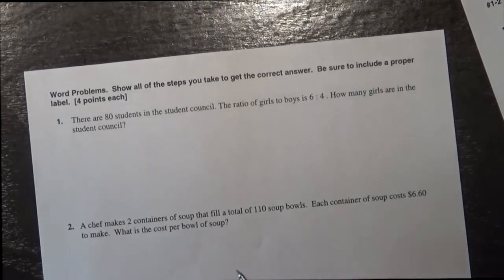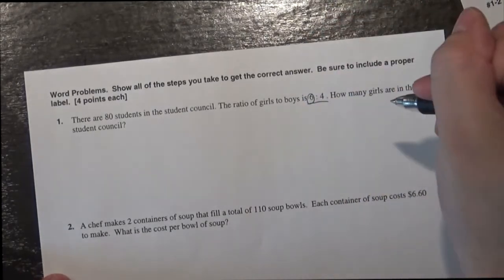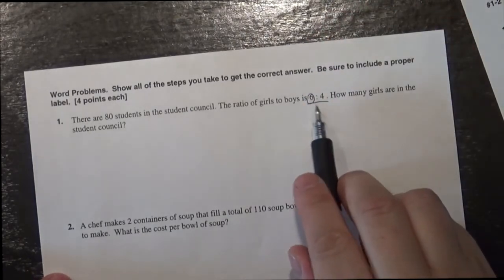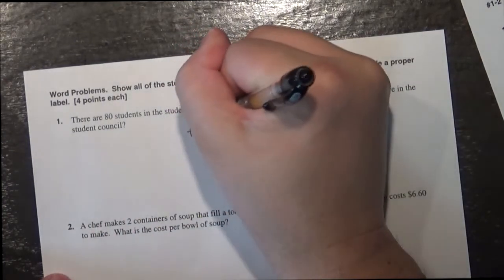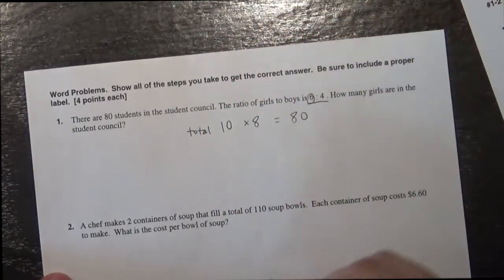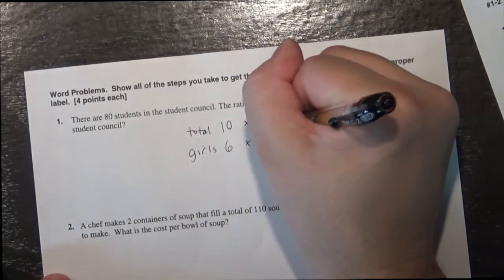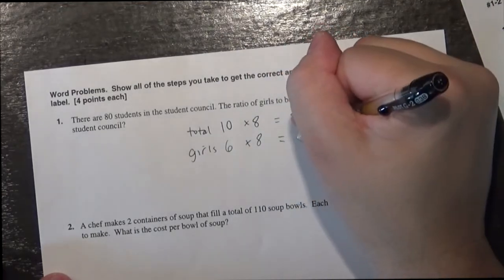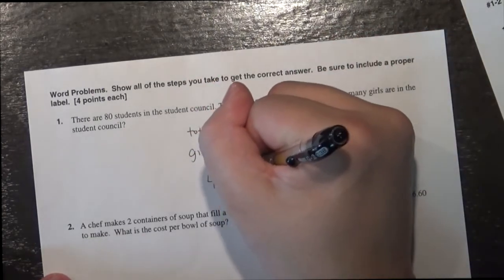There's 80 students in student council, and the ratio of girls to boys is 6-4. How many girls are in the student council? Well, that's a good question. If I know there's 6-4, okay, girls, that means there's 6 of them. If there's 10 of them in a room, 6 of them are girls, but there's 80 of them. So I want to think if the total is 10, I'm multiplying that by 8 to equal the total of 80. So that means if the girls are 6, I'm going to multiply that by 8 to equal 6 times 8 is 48.